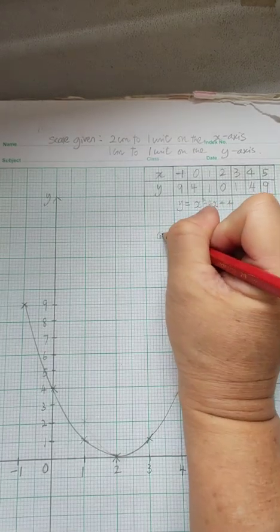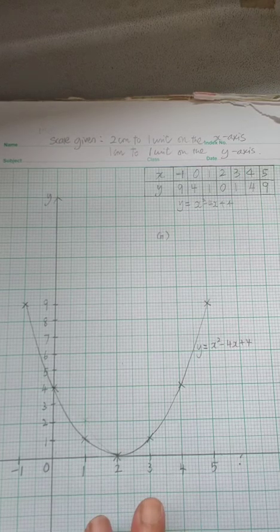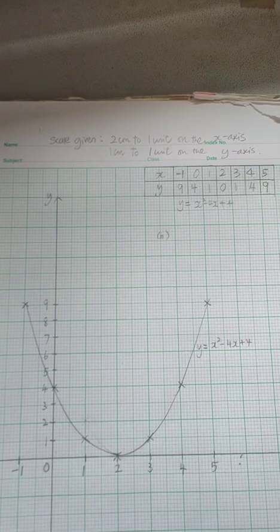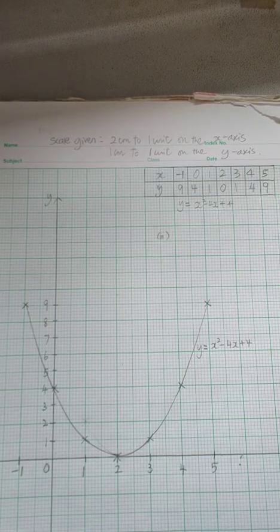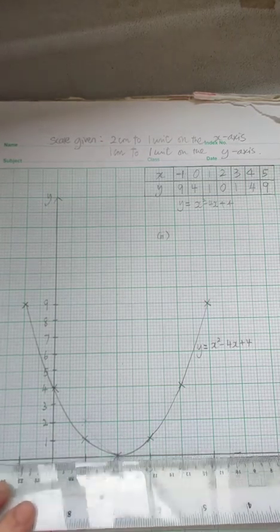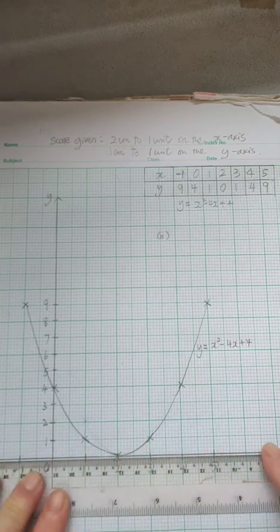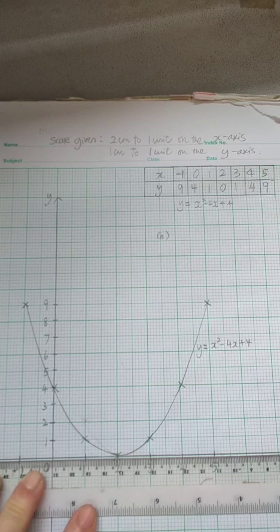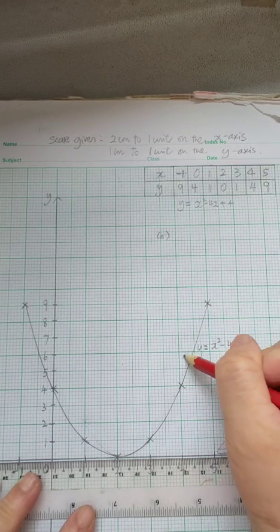Then for part 2, the question requires you to use the graph, that means use what you have drawn here, to find the coordinates of the points where the graph meets the x-axis. So where is the x-axis? This line here is your x-axis. Imagine your friend is walking along this line, and you are on this curve walking down.